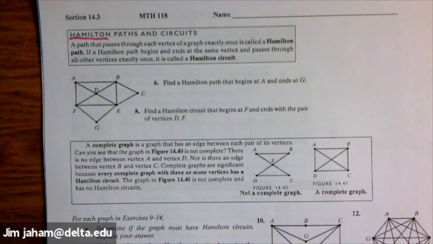A Hamilton path is different than an Euler path. For the Euler path, you wanted to traverse every edge of the graph. And that would be something important to, say, a newspaper or mail carrier, because a newspaper deliverer or a mail deliverer has to visit every street because they deliver mail everywhere.